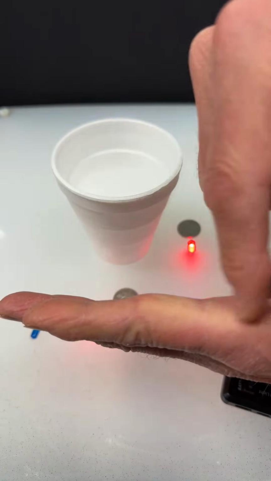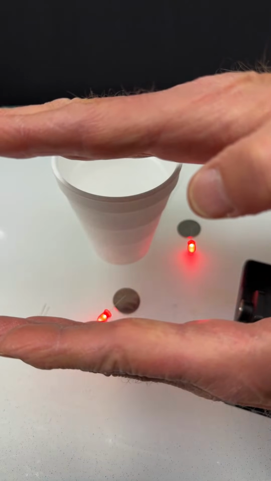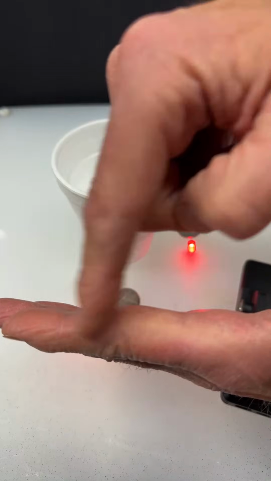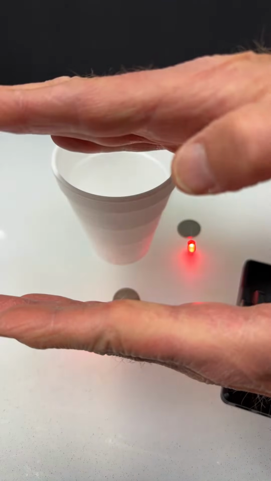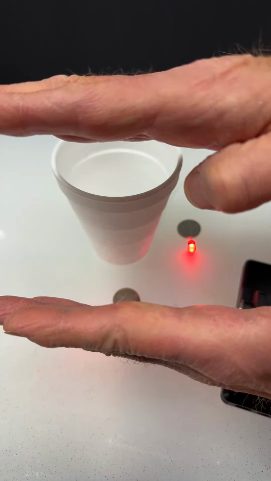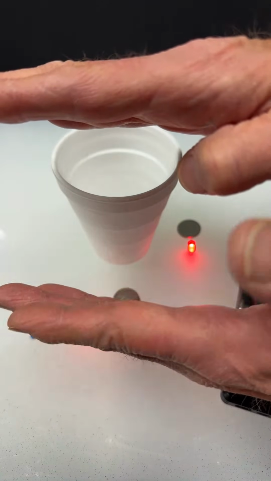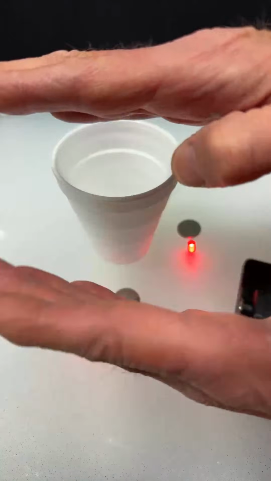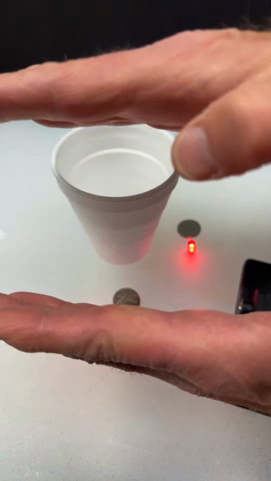Then a little higher up, we call that the conduction band. What basically happens is you want to get some electrons promoted from the valence band to the conduction band, to a higher energy. And then the electrons that are up there drop down, and when they drop down, they give off light.